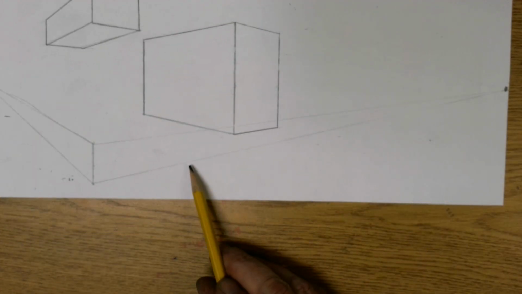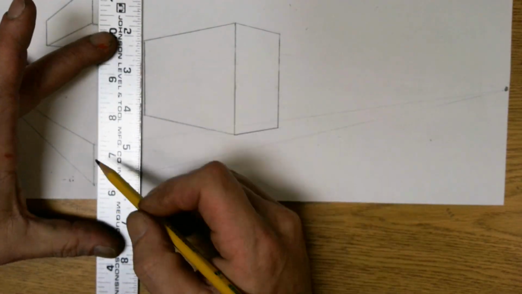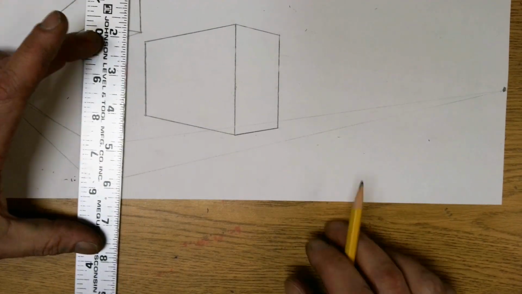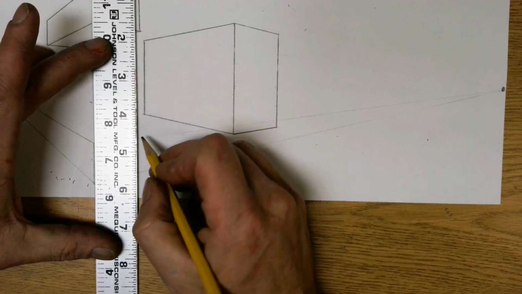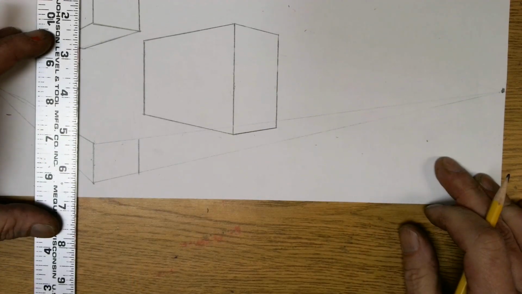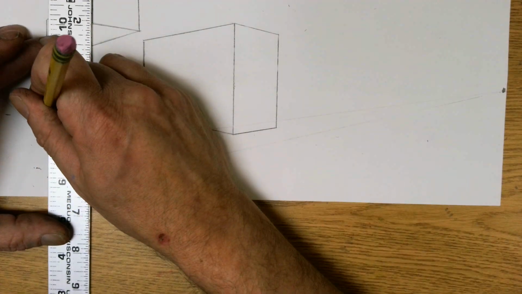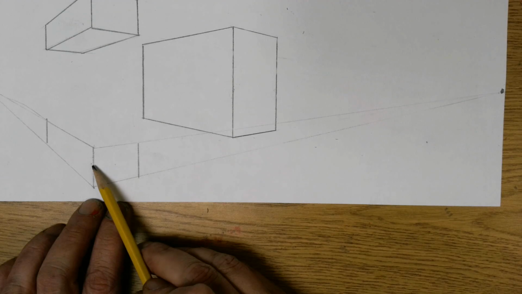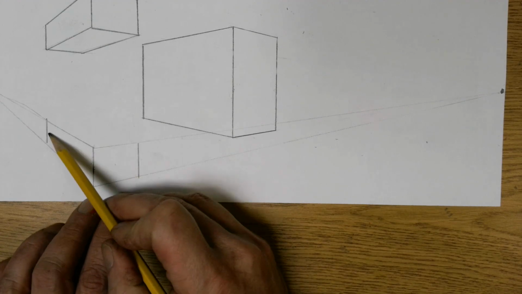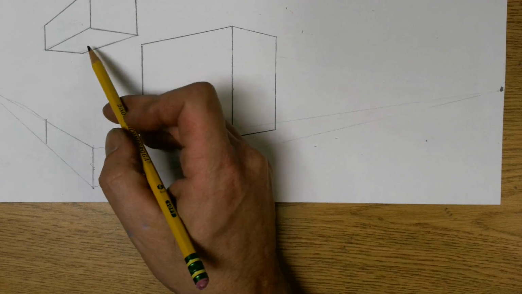Alright, you can see I've got my guidelines done. Take my ruler, line it up with the first line I did. Okay, you can see it right there. And go to one side, connect the top and bottom. And then go to the other side, connect top and bottom. And now I've got my edge line and I've got my two ends. Okay, then we'll do that crisscross thing that I did here.